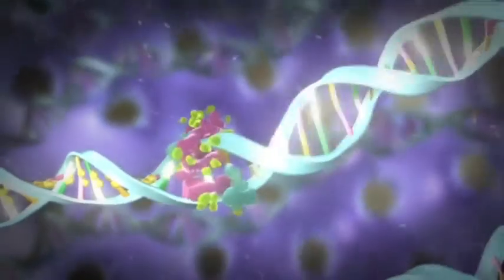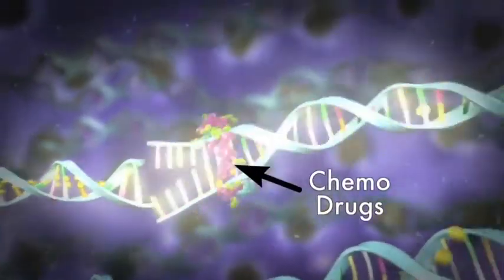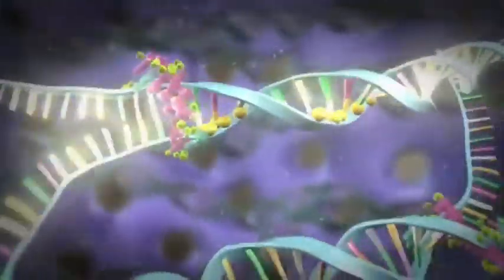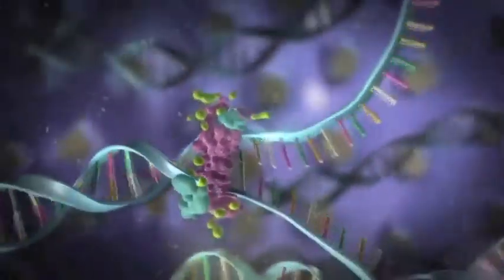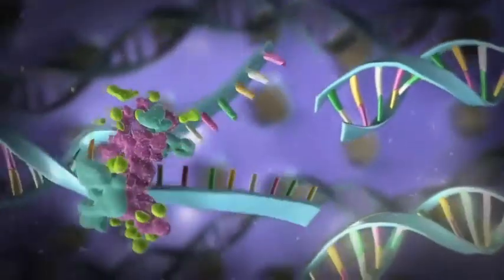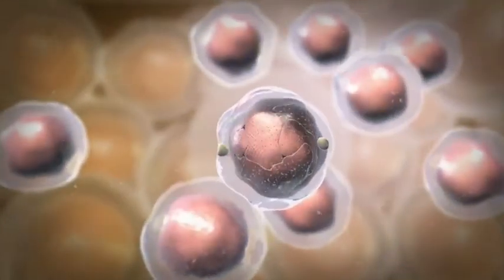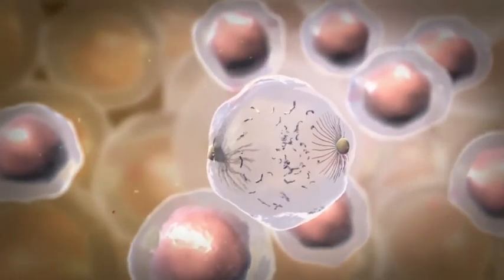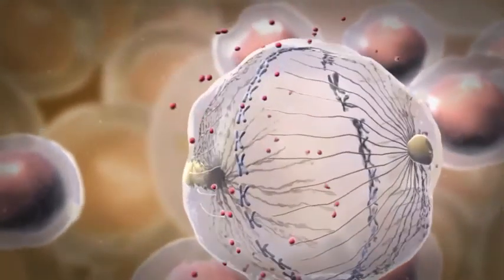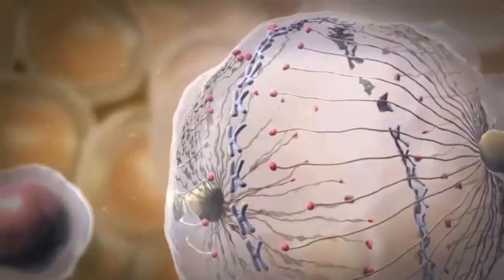For example, some chemo drugs bind to DNA exactly when the cell is making a copy of its DNA. By preventing the cell from making a second copy of the DNA, the drugs stop the cells from dividing. Other chemo drugs prevent cells from splitting into two daughter cells. They prevent the DNA from being equally divided between the two cells, thereby preventing cell division.